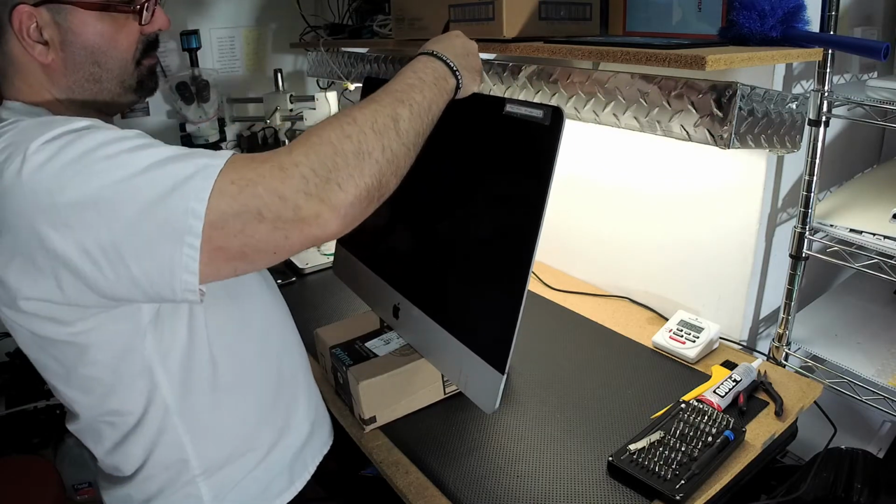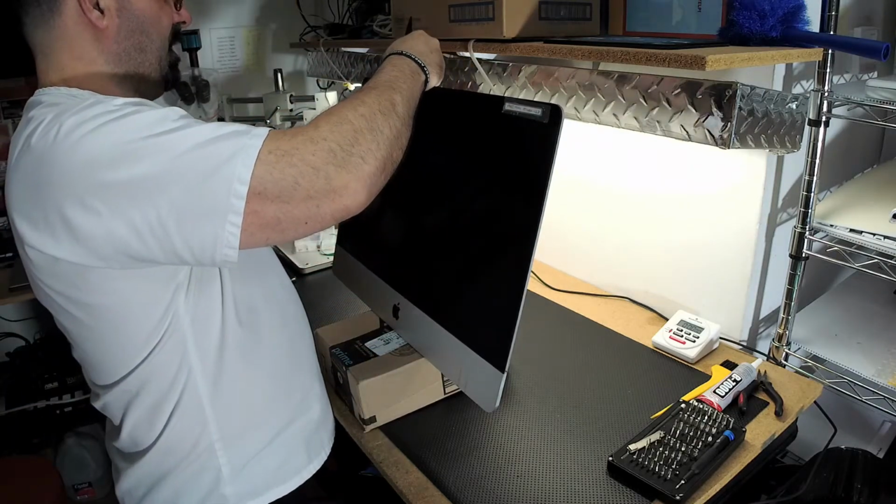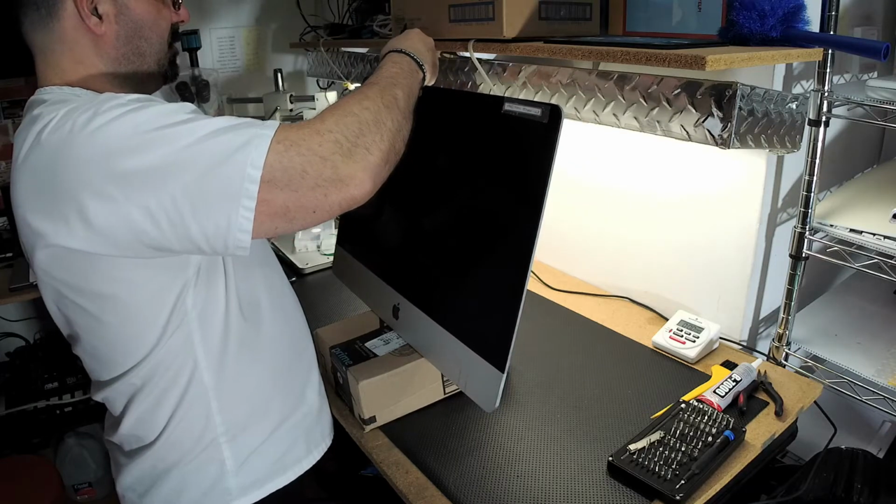The area you want to be a little cautious with is the camera area there. So kind of just skip around it and then get back to it. Wow, this one's going through pretty quick.